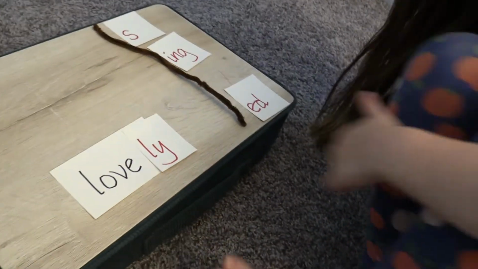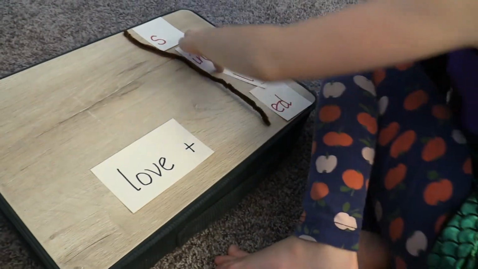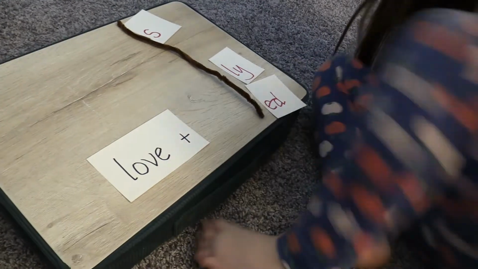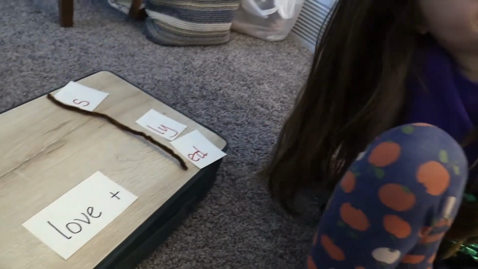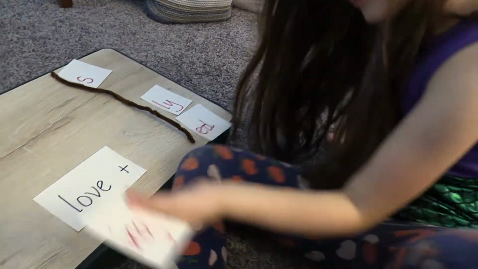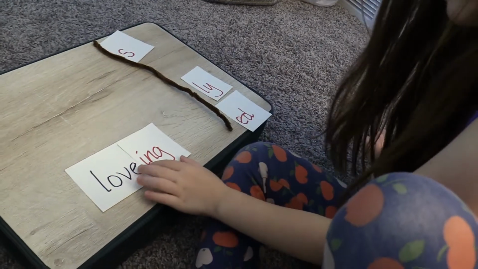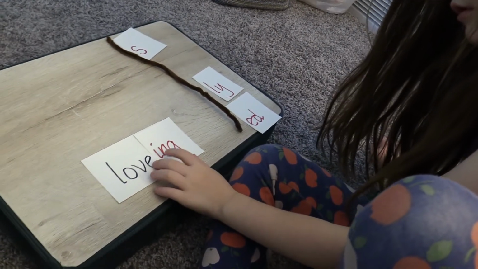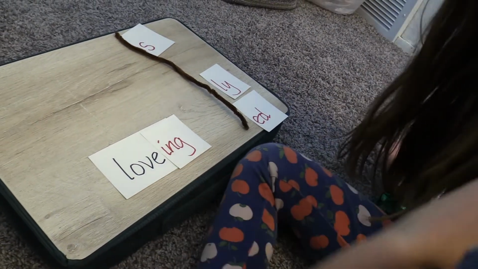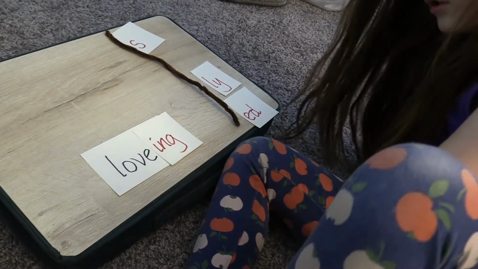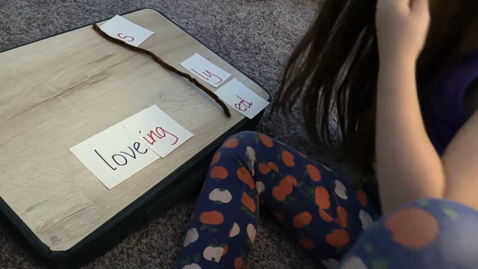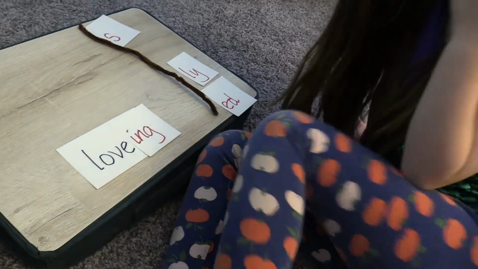Okay. All right. Please remove the ly suffix, and there's one left there. Okay. ing. Okay. So spell out your word for me. LOVE plus ing.